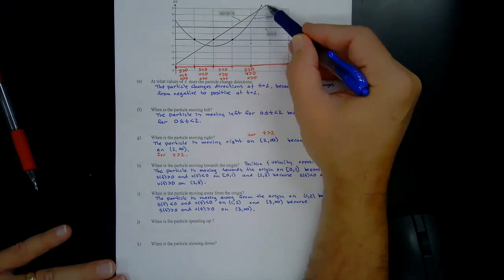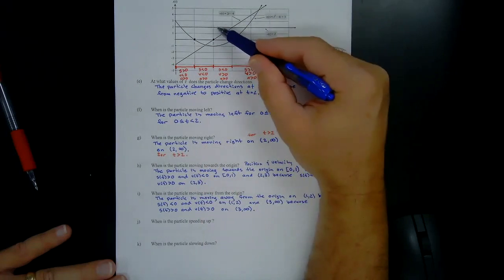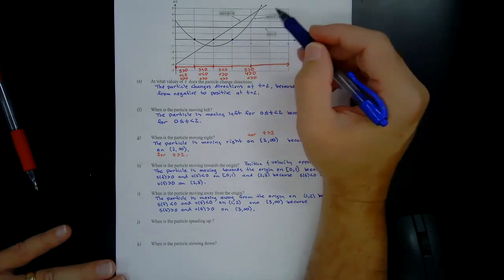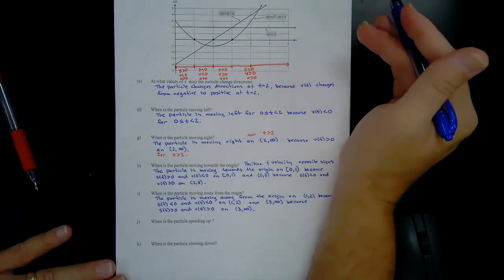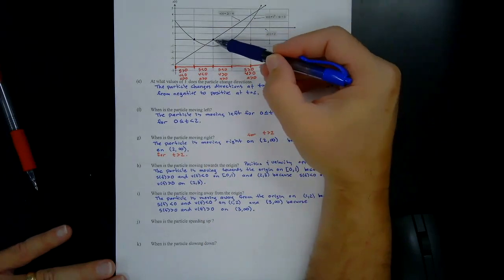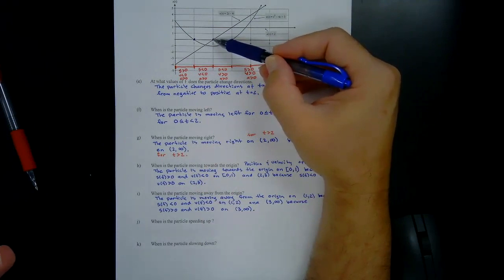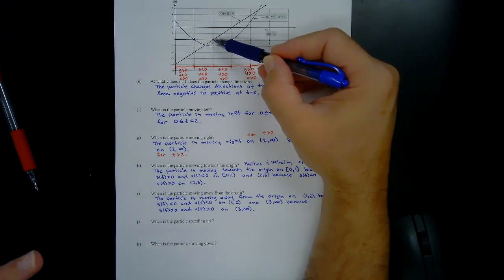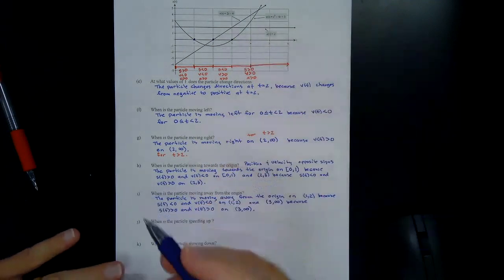From 2 on, the velocity is always positive and the acceleration is always positive, okay? So from 2 on, it's speeding up. Now, it's not speeding up at t equals 2. Why? Because you have to have the acceleration and velocity both be positive or both be negative to be speeding up. At 2, the velocity is not positive, guys. The velocity is 0. So we have to think about this, okay?